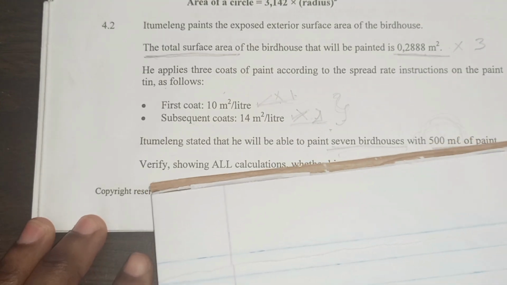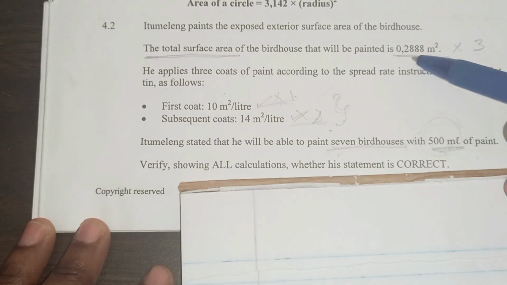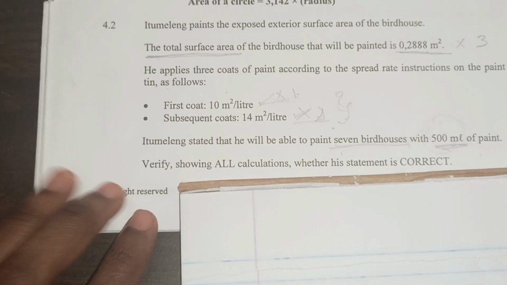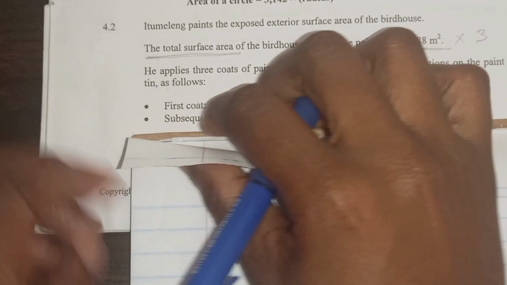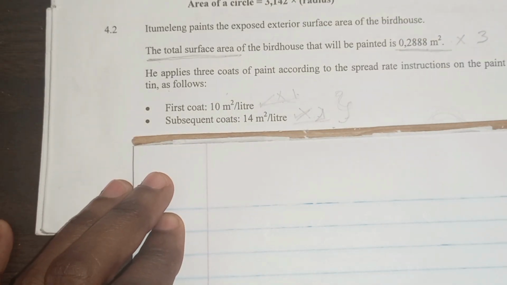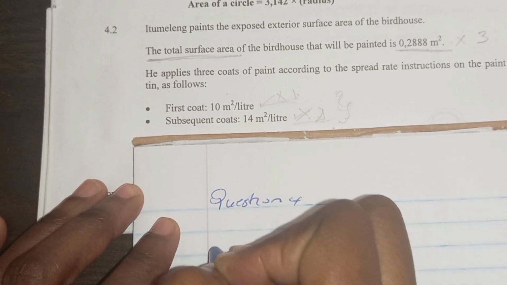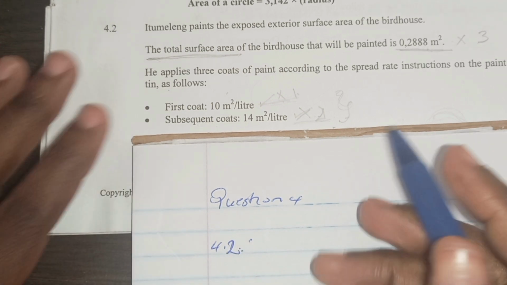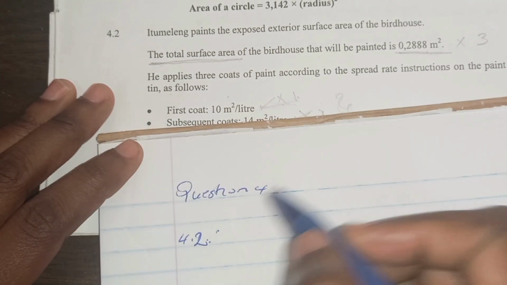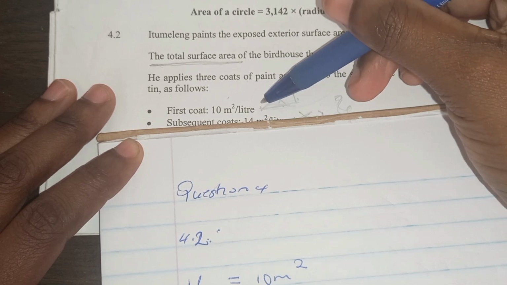So the first thing we're going to do is calculate the number of liters we're going to use to paint the space of a birdhouse once. So let's paint the first coat. Let's do the first coat. Here we're going to say 1 liter will paint 10 meters squared. I'm taking it from the conversion factor.